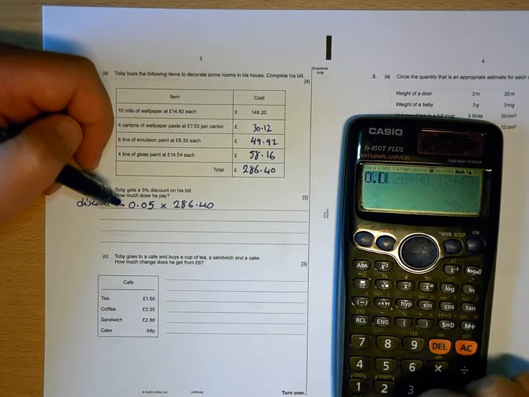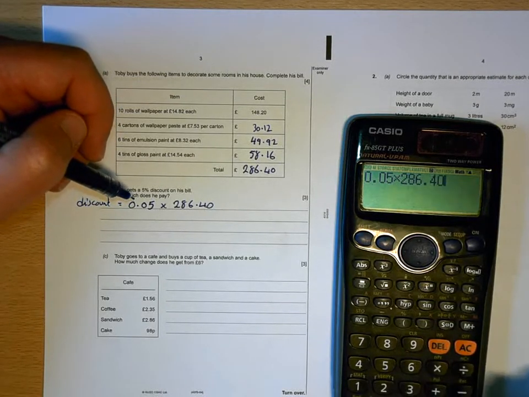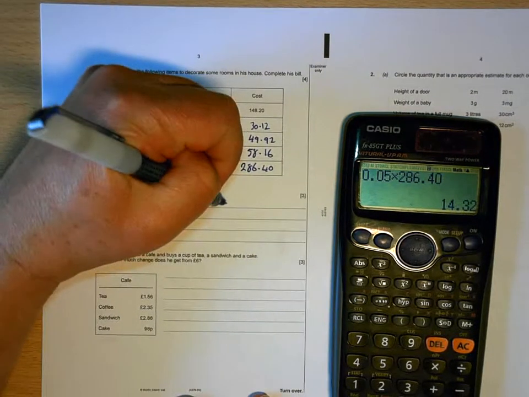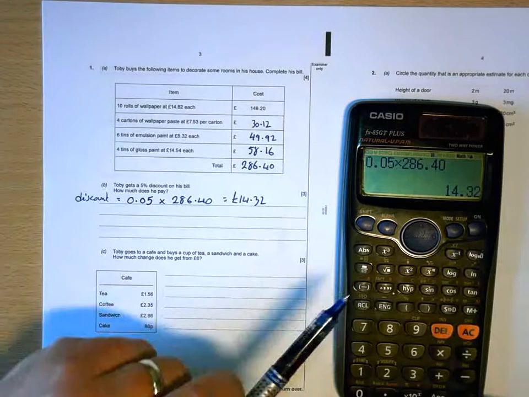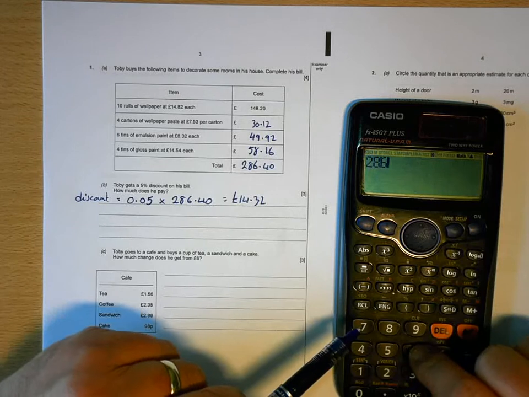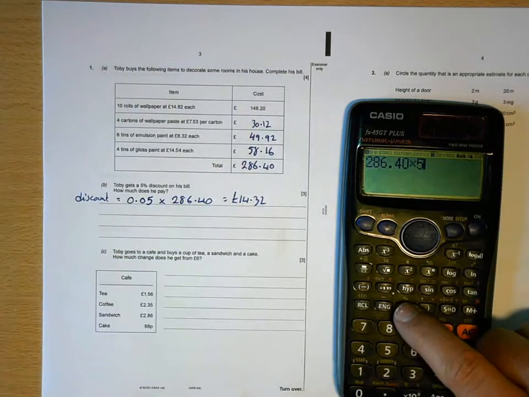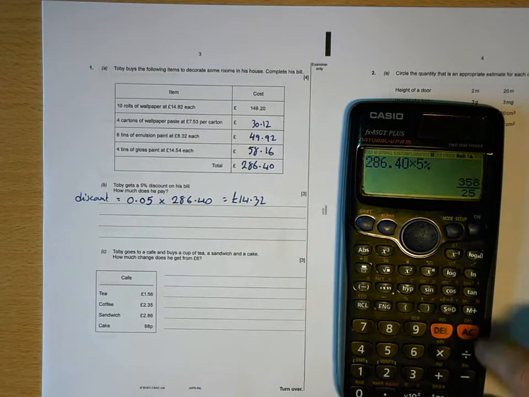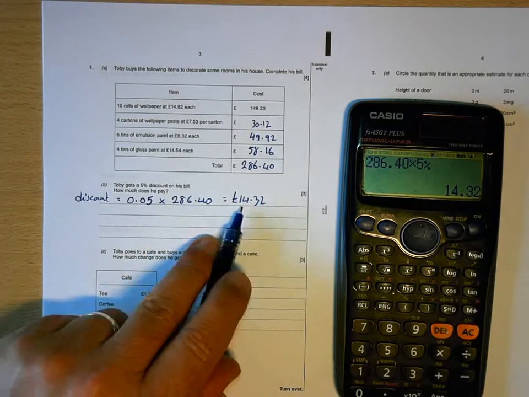So 0.05 times £286.40 equals £14.32. Now, if you're happy using the percentage button on your calculator, you could have done that. You could have done £286.40 times 5 and then shift there 5%, and that would give you the same value. So you could use the percent button on your calculator if that's something that you're happy doing. And then that's how much the discount is.